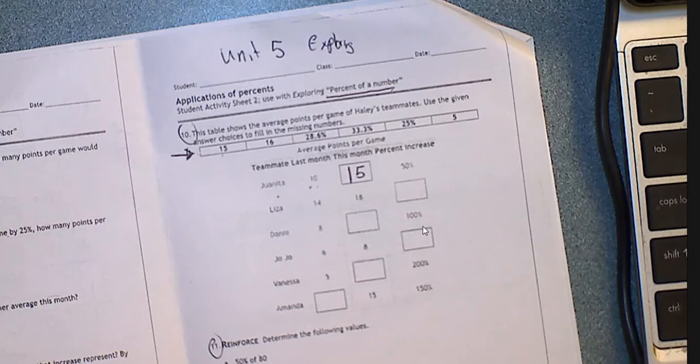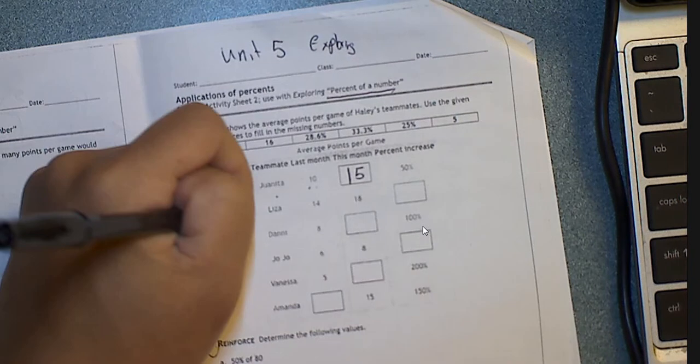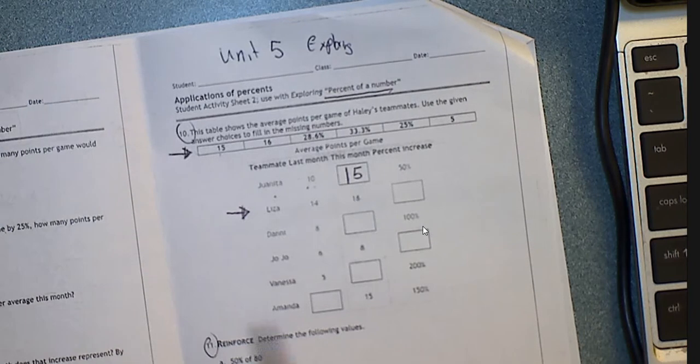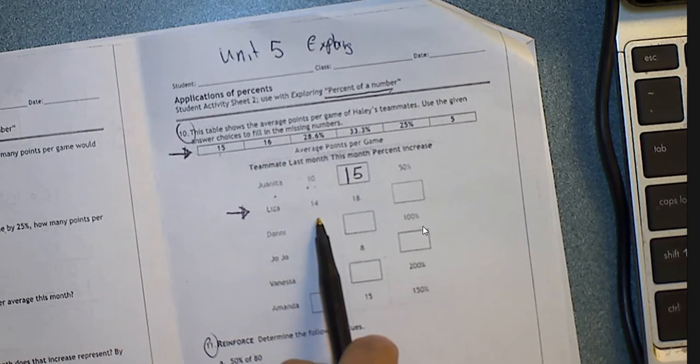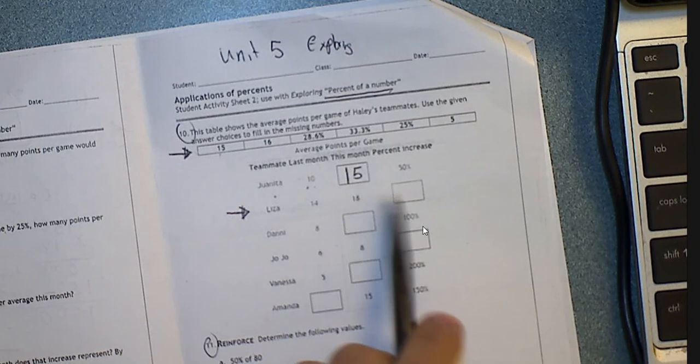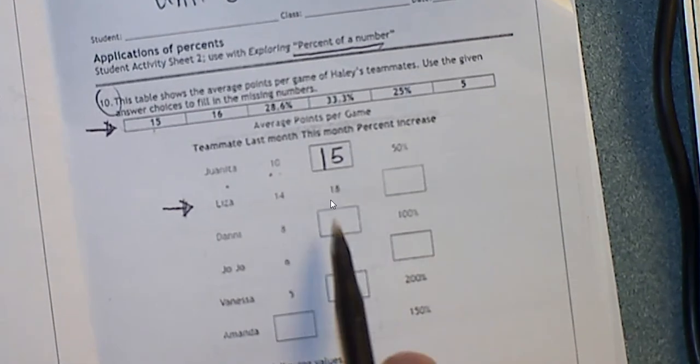All right, next we're going to do Lisa. And it looks like her stat was at 14, and this month she was at 18. We don't know if she increased or what. Let me zoom in. That is an 18 right there, and you can look on your paper. So we're doing Lisa.